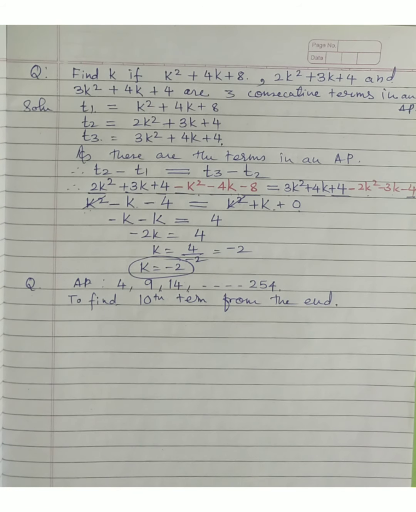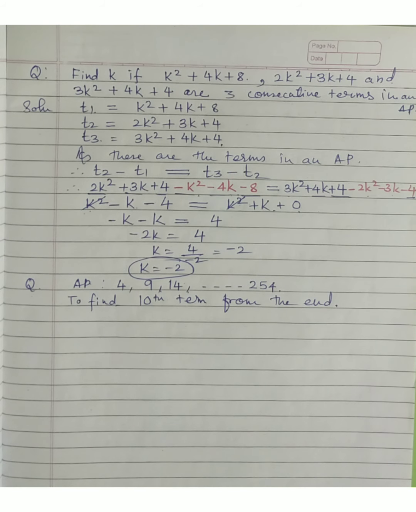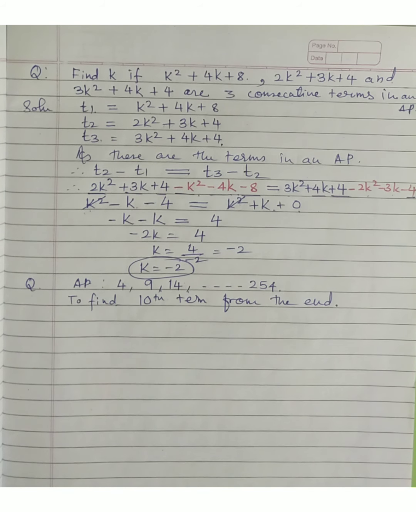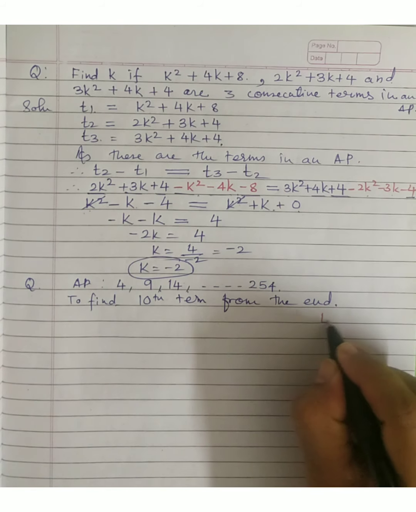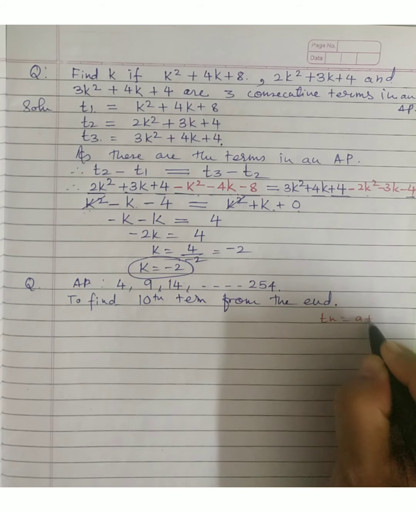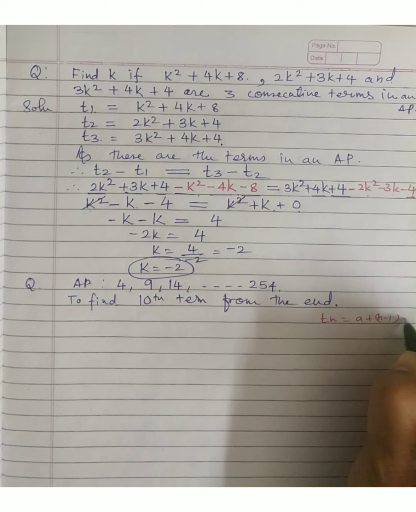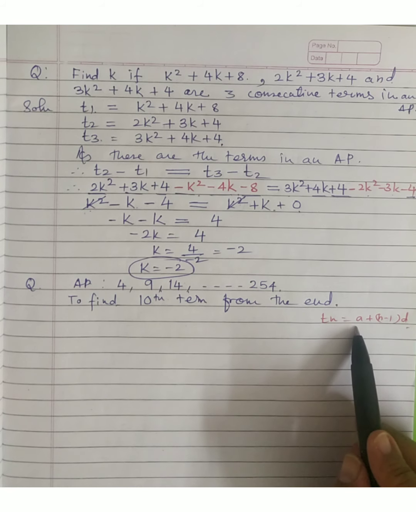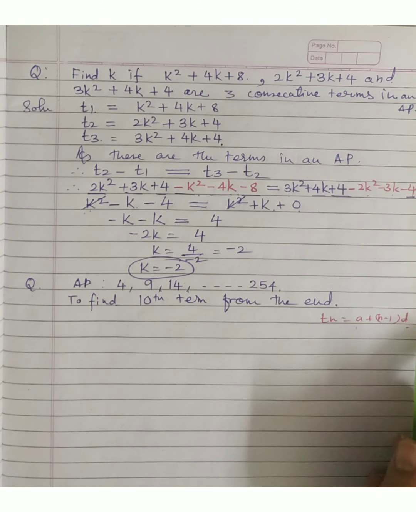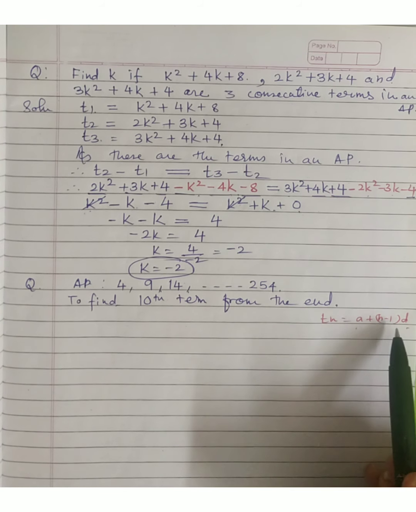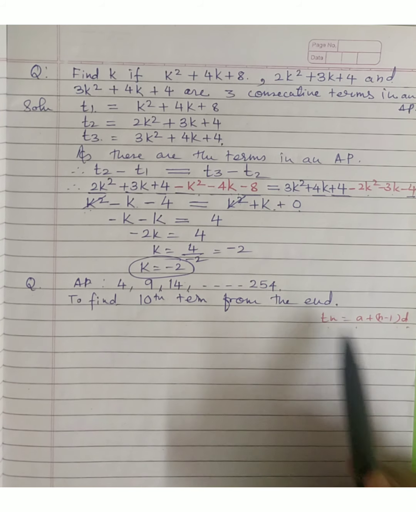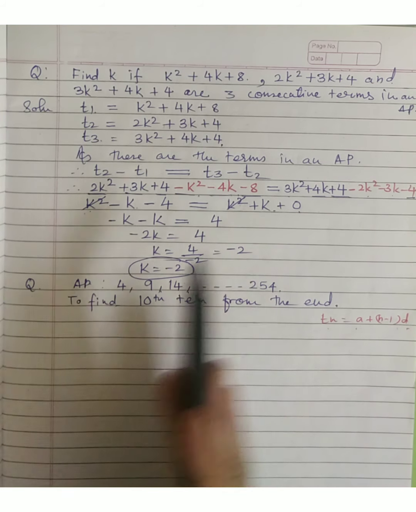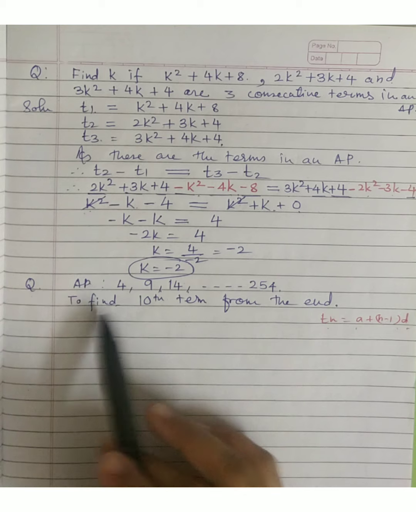Now recall how you have got the nth term formula. You got Tn is equal to a plus n minus 1 into d. You know that to the first term, as you keep on adding the terms, you get the nth term. Now here from the end, if you have to get the previous term, the difference remains the same.